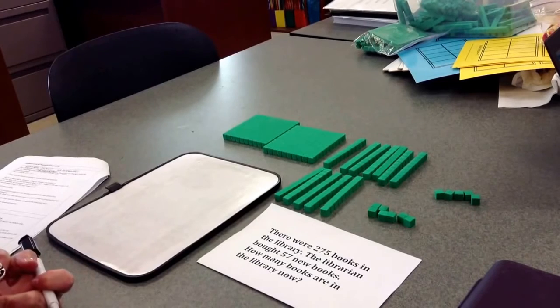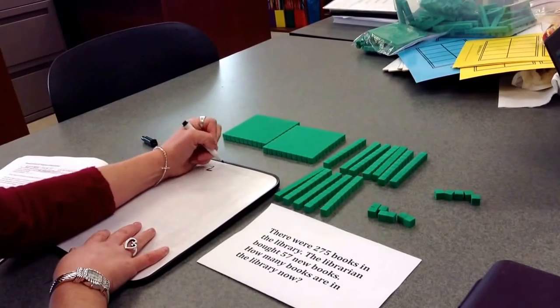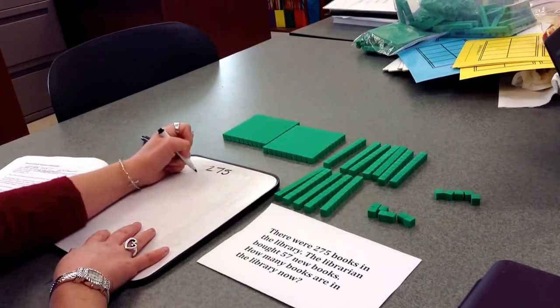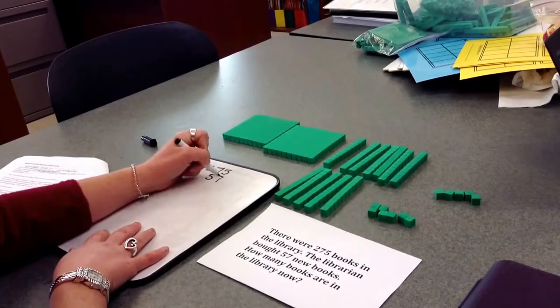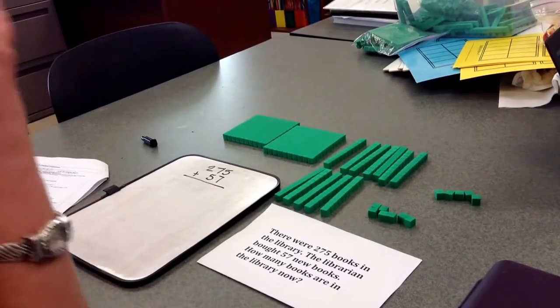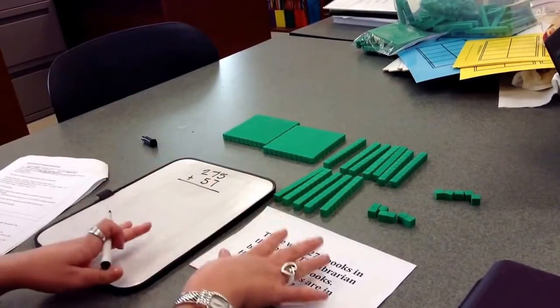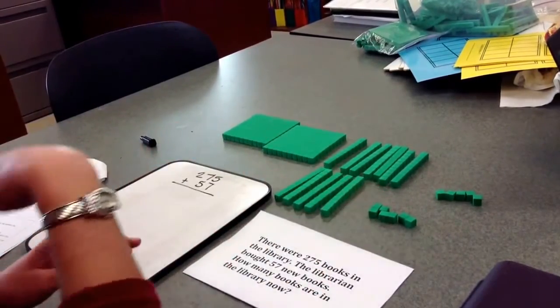So our problem today is: there were 275 books in the library. The librarian bought 57 new books. How many books are in the library now? So we had 275 books, and the librarian bought 57 new books. We want to know our new number of books in the library now. So this is our addition problem. We are going to use our base 10 blocks to help us.